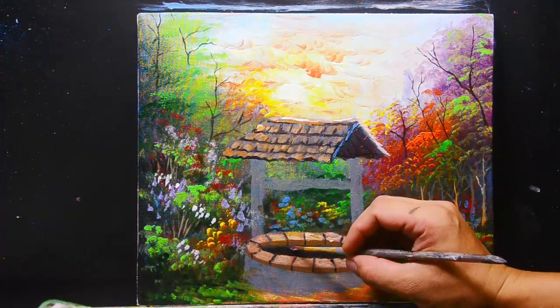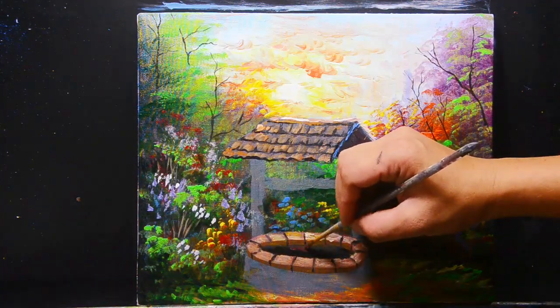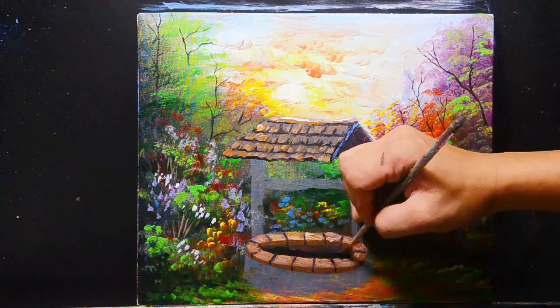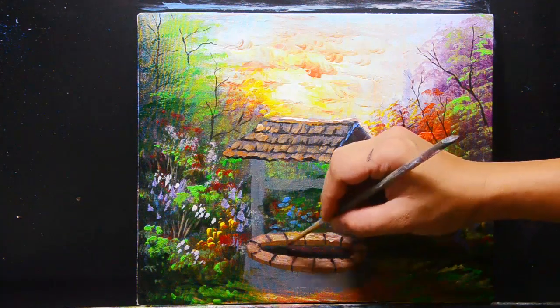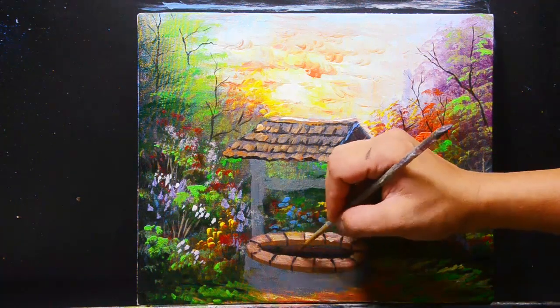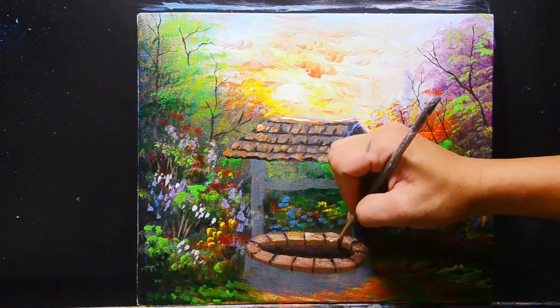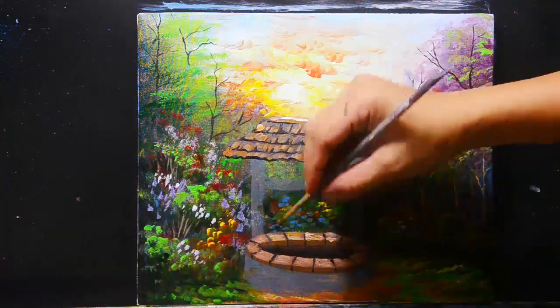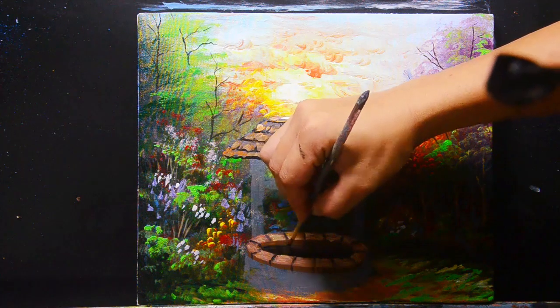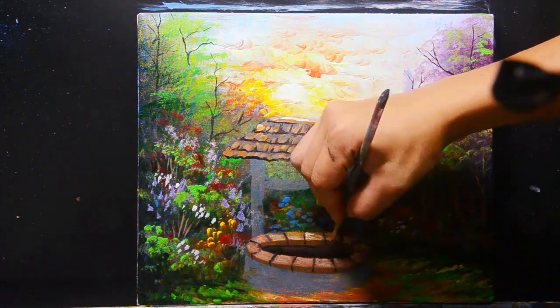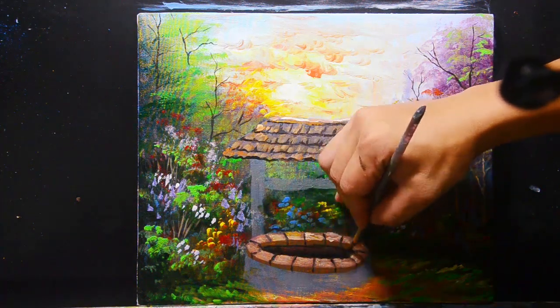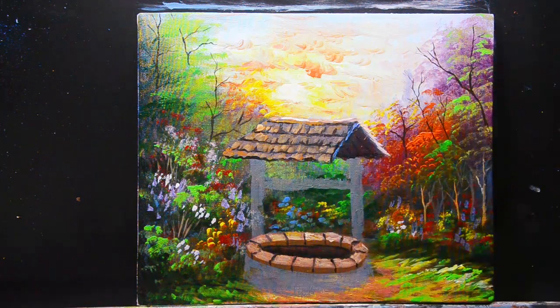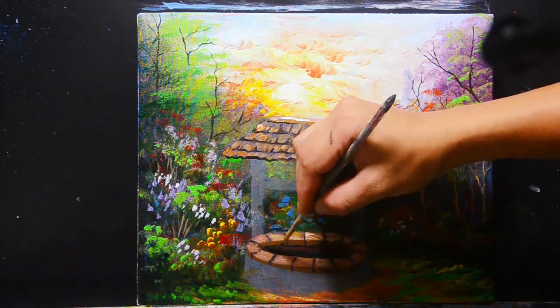Just add here at the inner portion of this well, and the Mars black color. Add the Mars black color under this one here, and just blend this color.